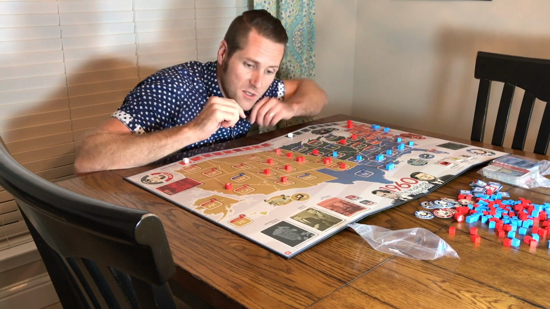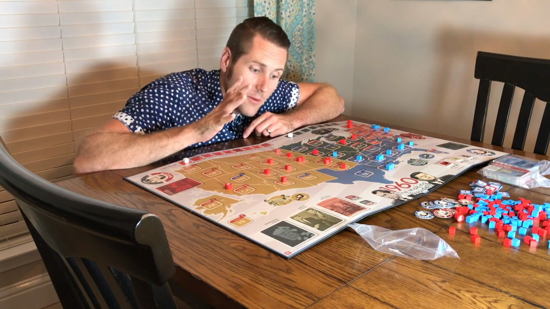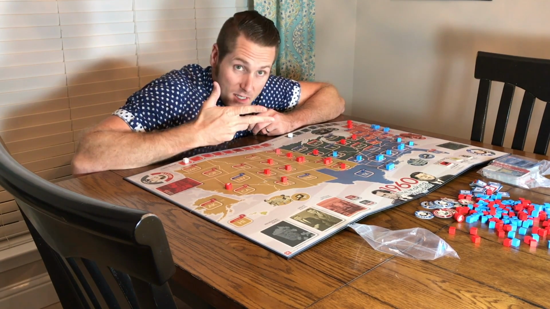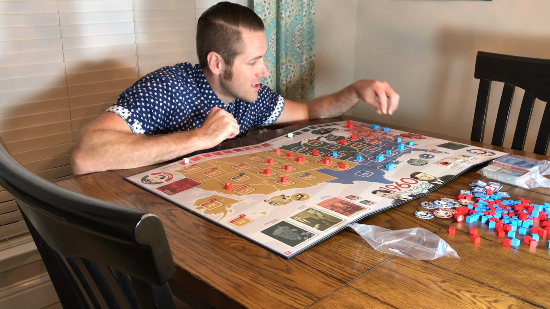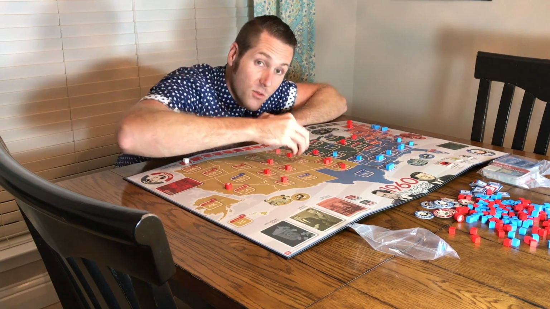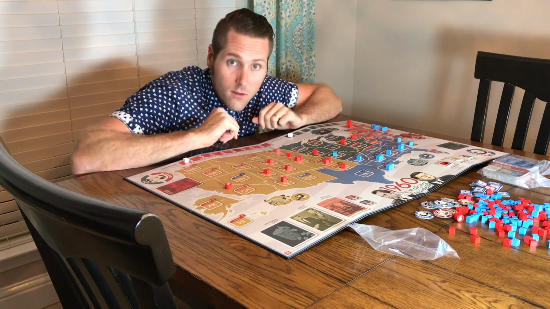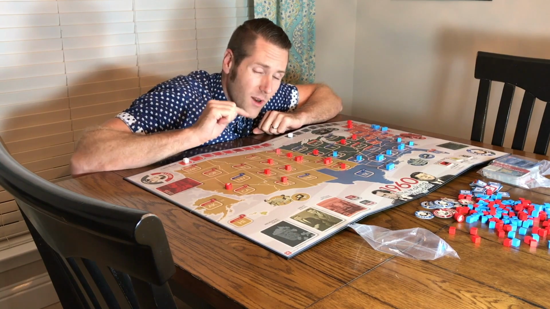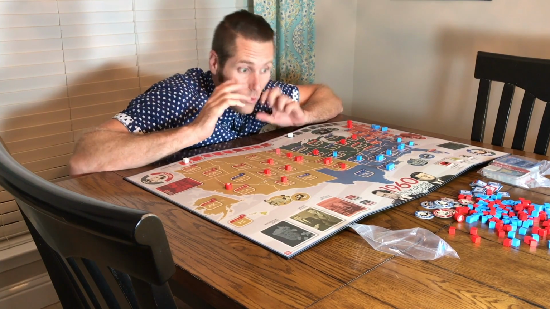These are the starting positions. All the red cubes represent Republican support, all the blue cubes, just like in real life, Democrat support. They start where they start. 2 cubes in spaces that have 2 donkeys, 2 cubes in spaces that have 2 elephants, 1 in 1 elephant, 1 in 1 donkey. That's how it works. Republicans, Democrats starting support. This is based on the support of the 1960s electoral race.